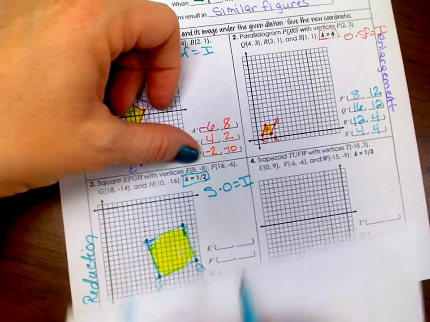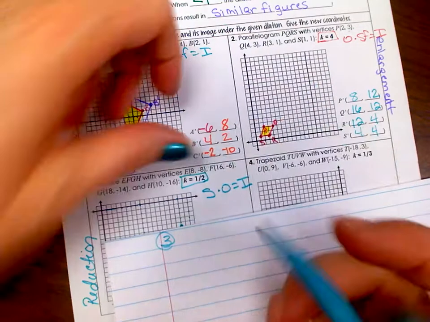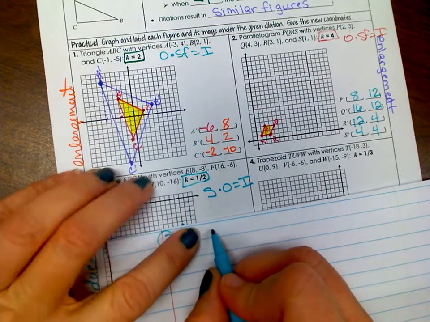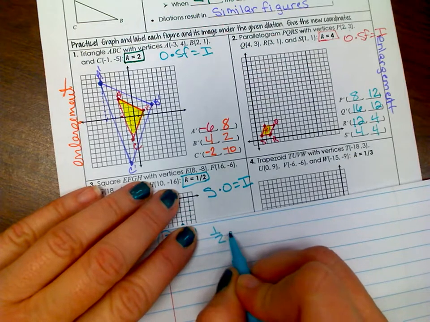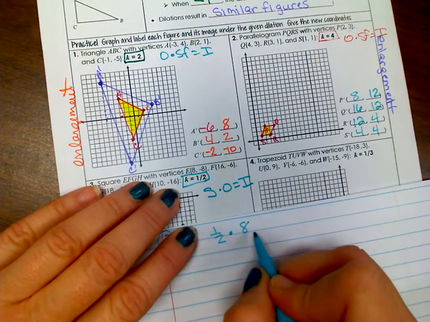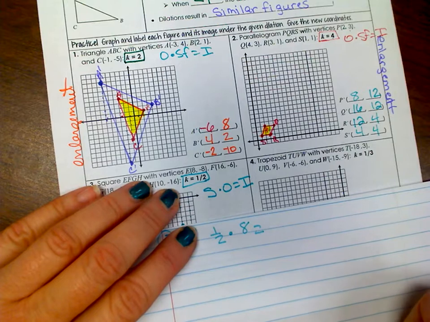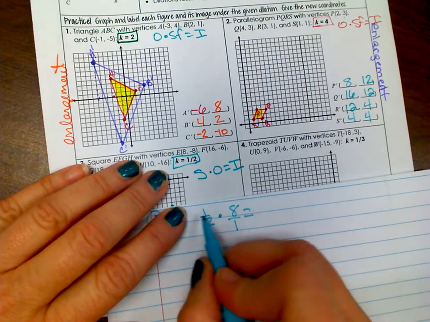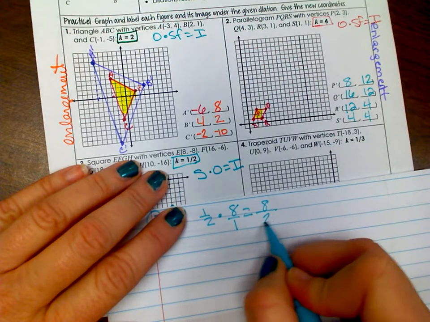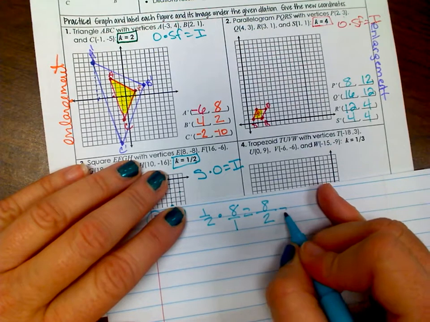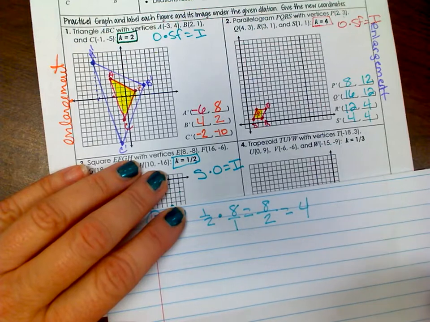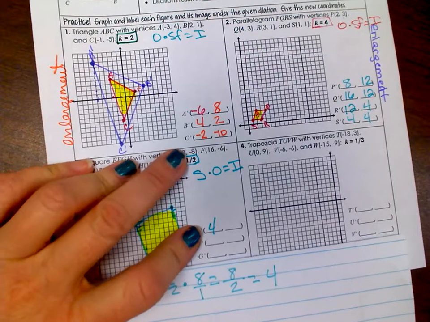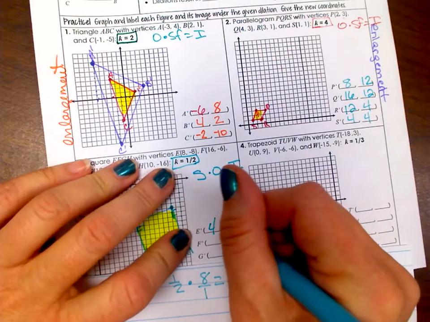My E prime would be, scale factor is 1/2 times my original, which would be 8, equals my new image. When we're multiplying fractions, multiply straight across would be 8 over 2, which would be 4. So my first answer right there would be 4, and since it's negative 8, it's going to be a negative 4.